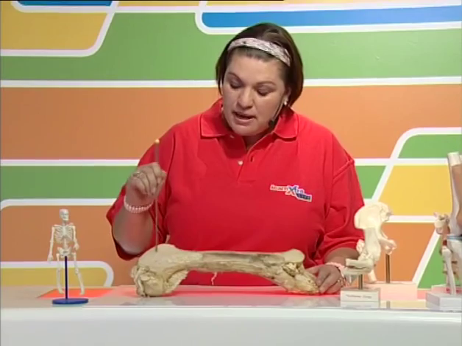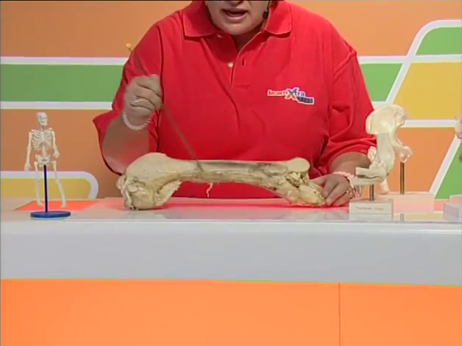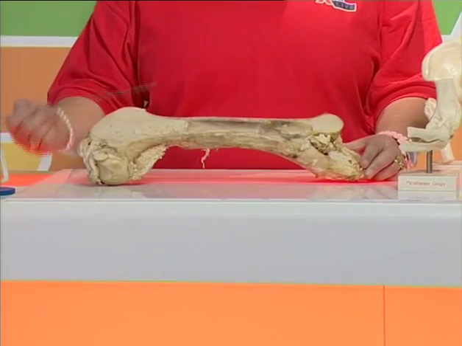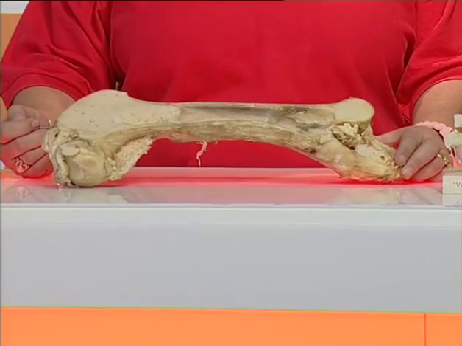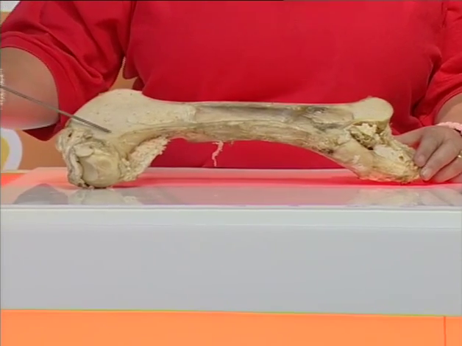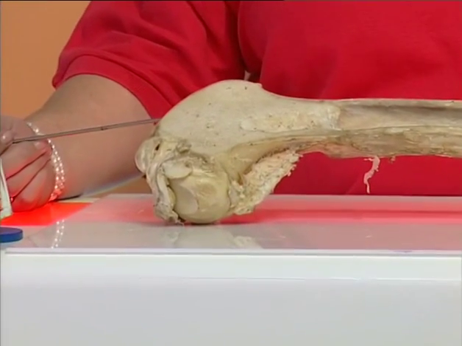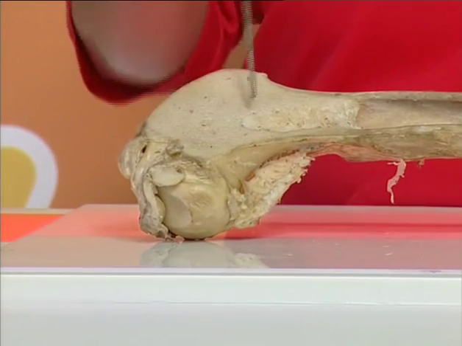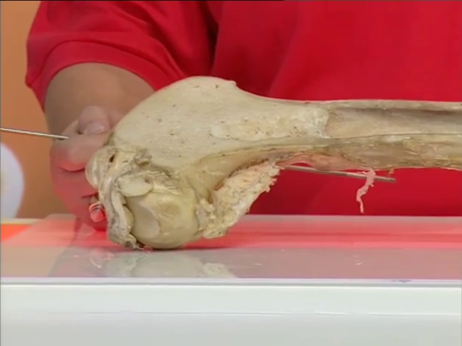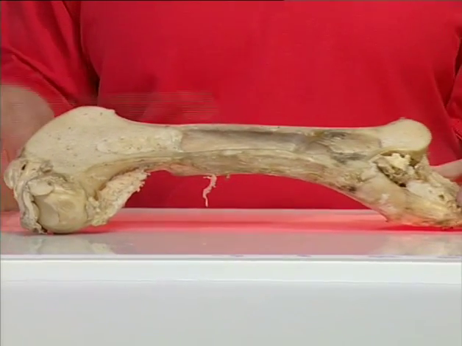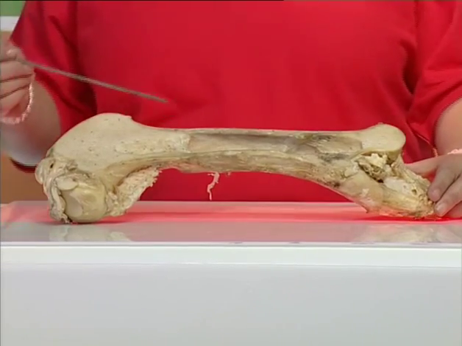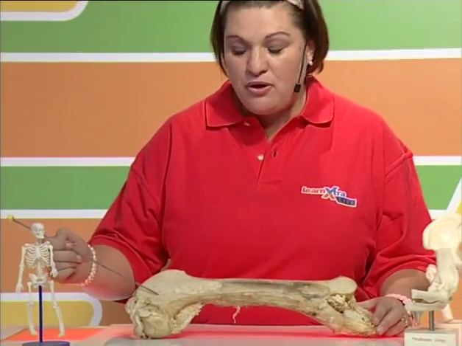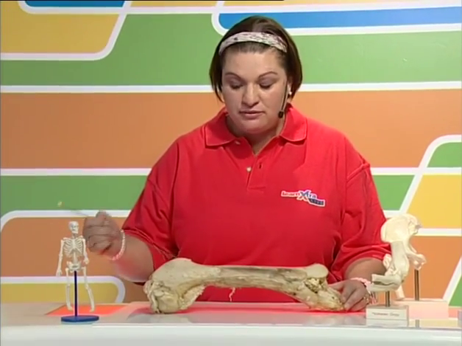In between those spaces, and you can't see it here because the ants have had a good munch on here, you are going to find something called bone marrow. In the heads, the epiphysis, you find your red bone marrow. Now, if you can remember back to your mammalian tissue, red bone marrow and yellow bone marrow are responsible for making your blood cells, your red blood cells and your white blood cells, your erythrocytes and your leukocytes. So the bone here doesn't have as much of a supportive function.